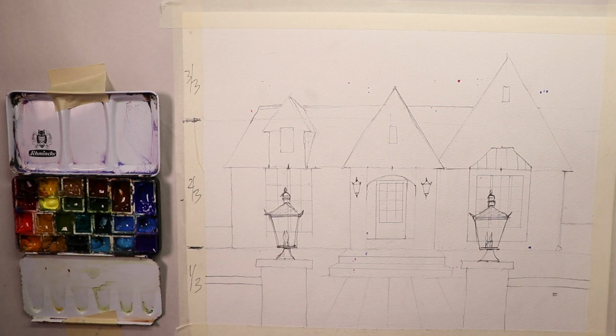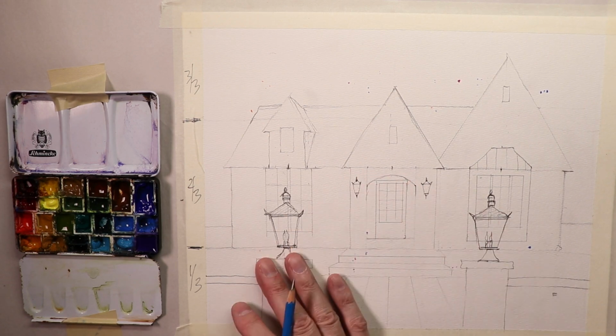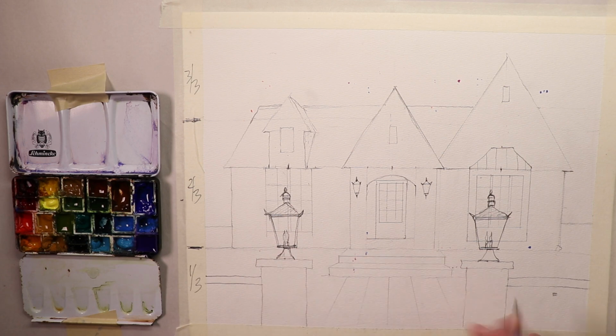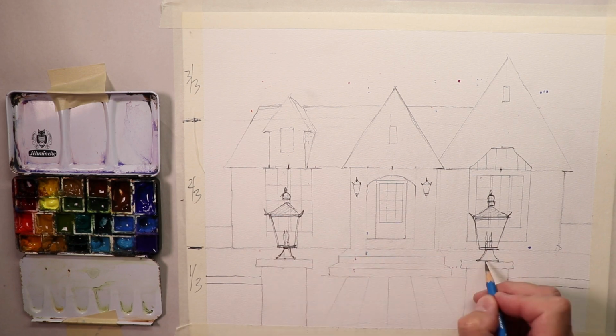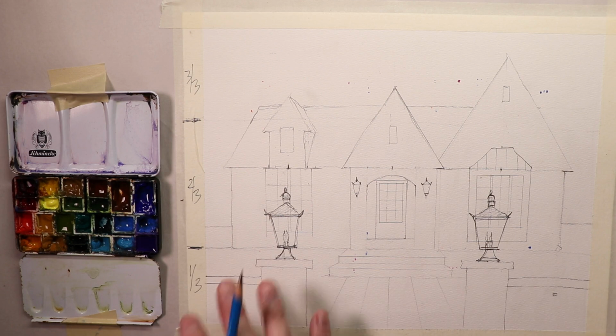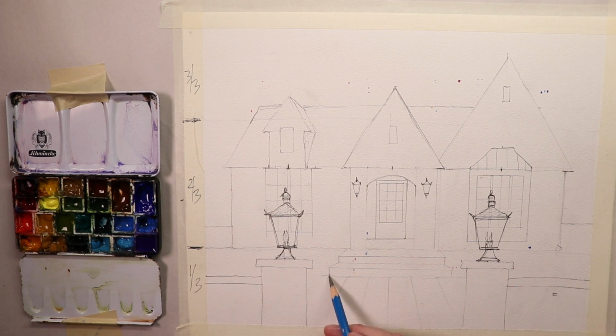So now you can see we pretty much have everything all set up and ready to go. The lamps are very important. They look beautiful, they look ornate, and add a lot of interest to this painting. So that's what we want to do. We want to make sure we have interesting things in our painting. We have our piers, we have our sidewalk here with some stones, like so, like that, and we're all set. We're ready to paint.